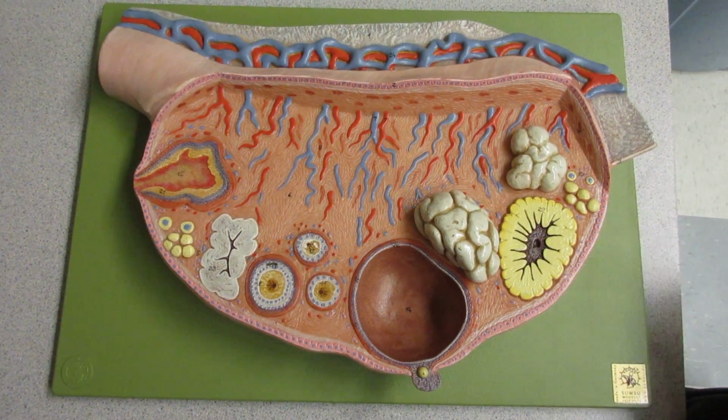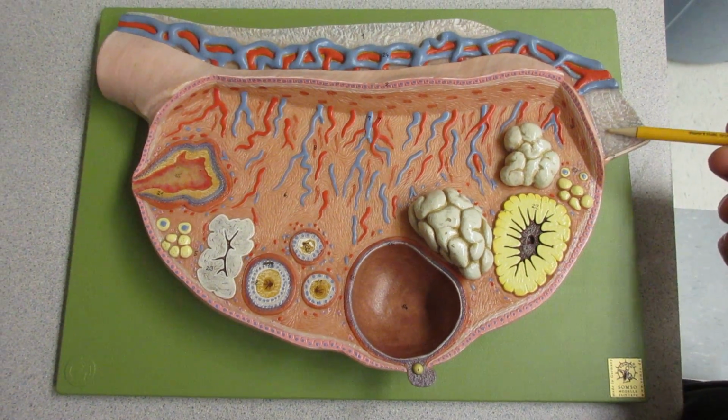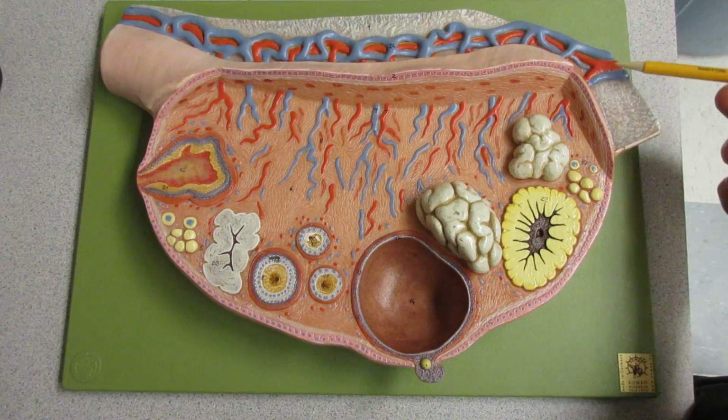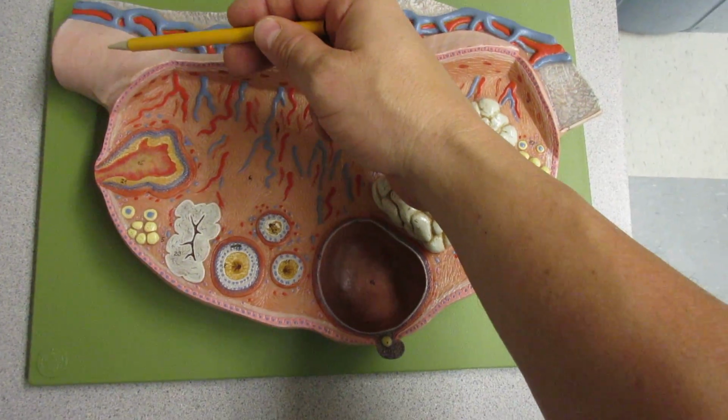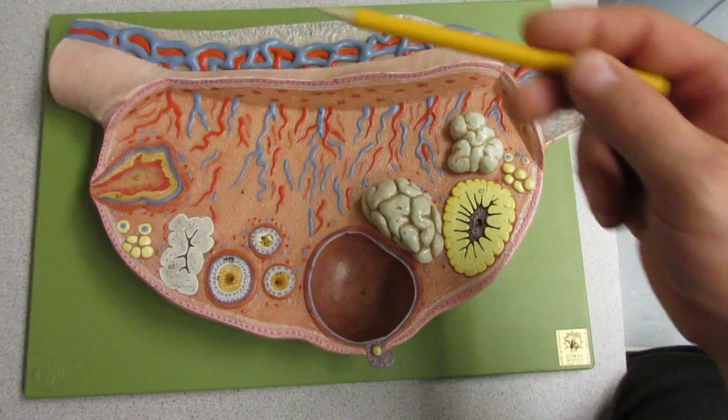This is a model of the human ovary. What you see on the right side over here is the suspensory ligament, which contains ovarian arteries and veins. Then you see over here the ovarian ligament, which connects the ovary to the uterus.